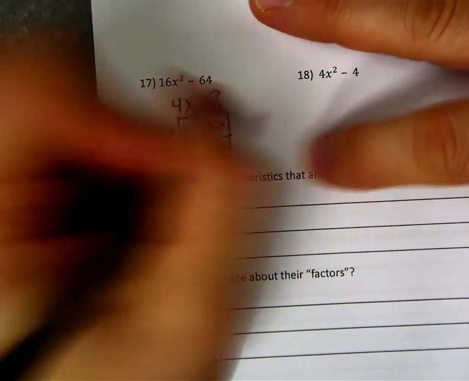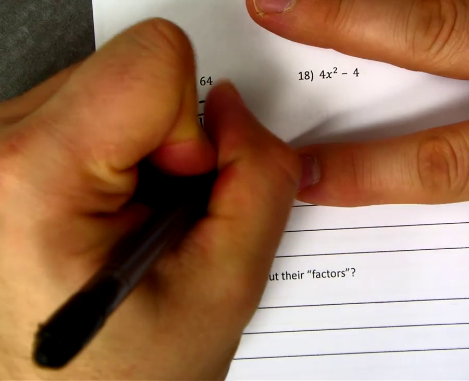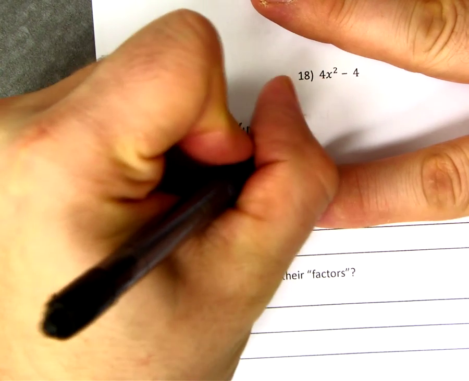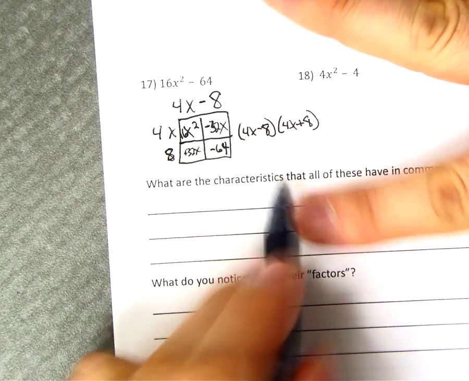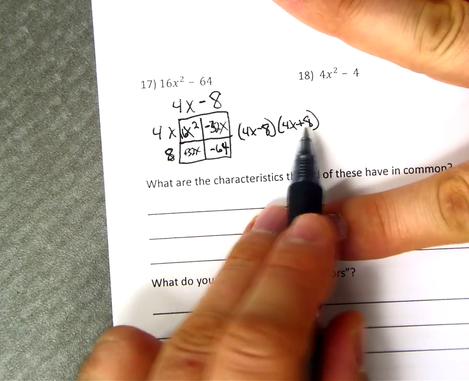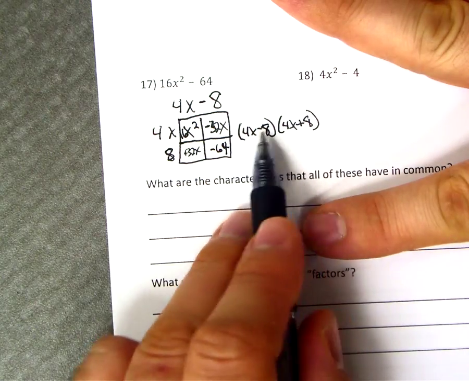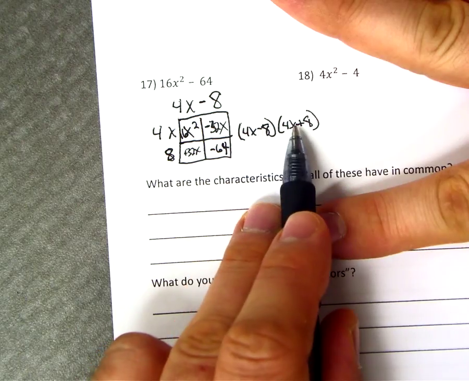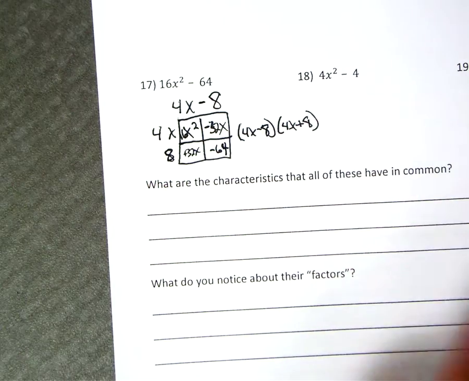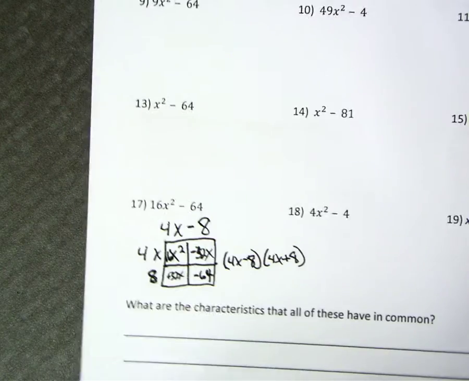So that's why we're left here with 4x minus 8 times 4x plus 8. It doesn't really matter which one of these comes first, as long as one's a minus and one's a plus. If they're exactly the same, except for this minus and plus, the middle term will be gone, right? So that is dealing with difference of squares.